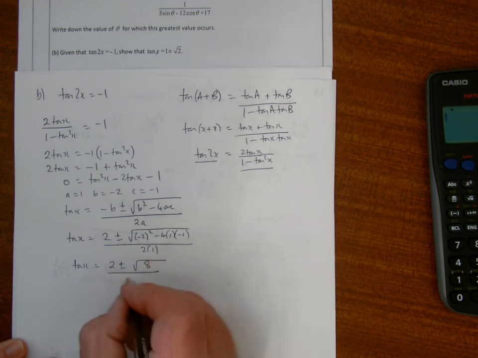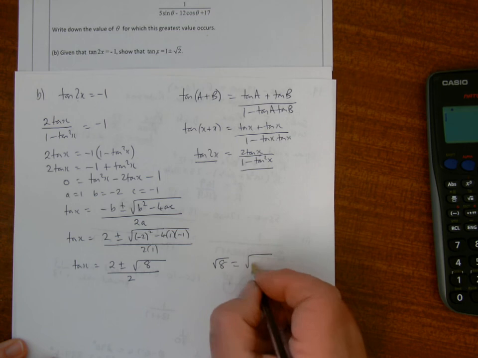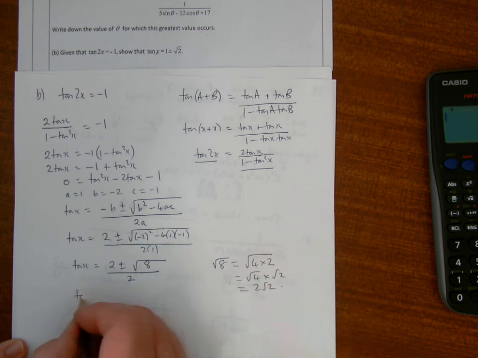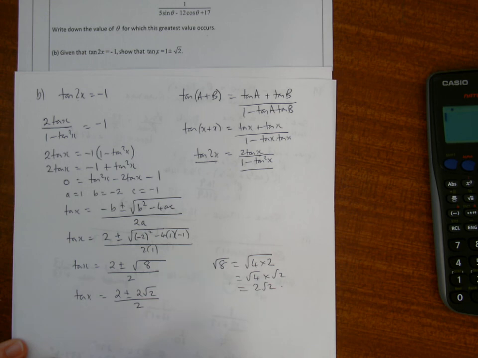Right, the square root of 8 is the square root of 4 times 2, which is the square root of 4 times the square root of 2, which is 2 root 2. So tan x is 2 plus or minus 2 root 2 all over 2. Factorise the top line. 2 is a common factor. That's 2 times (1 plus or minus square root of 2) over 2. 2's cancel off. And the tan x is 1 plus or minus square root of 2, as was asked.